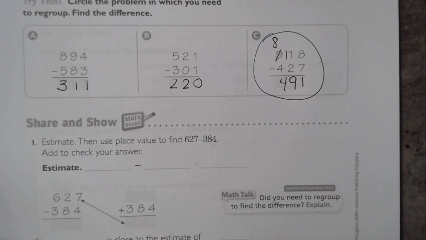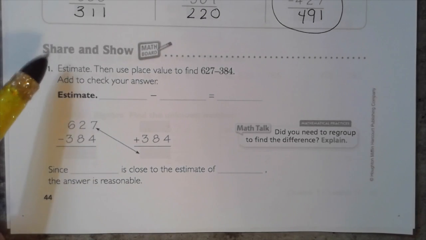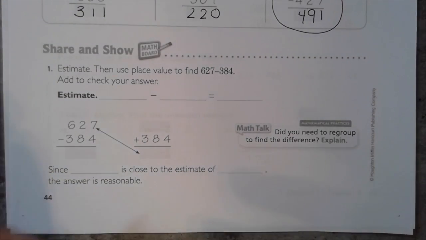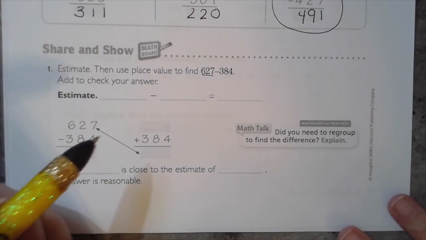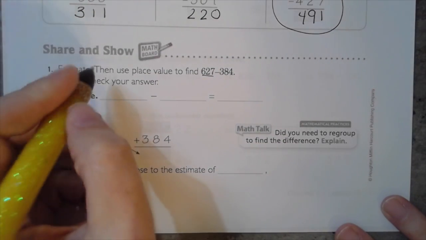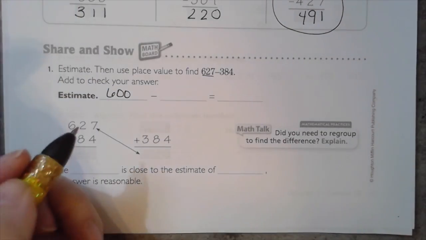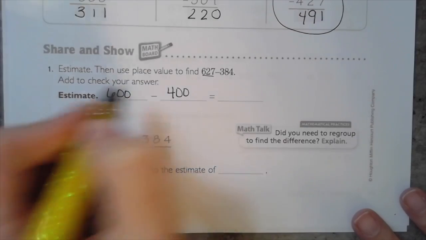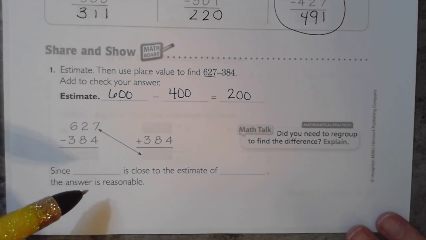Okay, let's start working some that will be like the ones on your paper. Look at the bottom section of your paper where it says share and show. It says estimate. Use place value to find 627 minus 384. Okay, so the first thing I'm going to do is 627. What's that going to round to? Right, it's going to round to 600. What about 384? What's that going to round to? 400. 600 minus 400 is 200. Okay, now let's actually subtract.